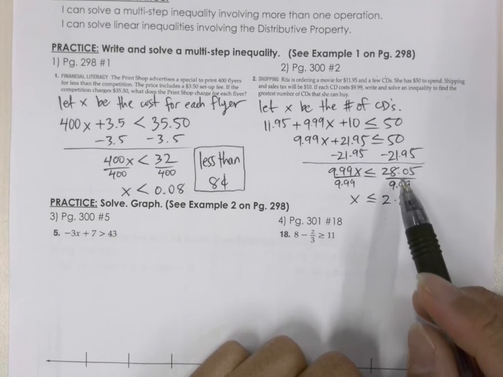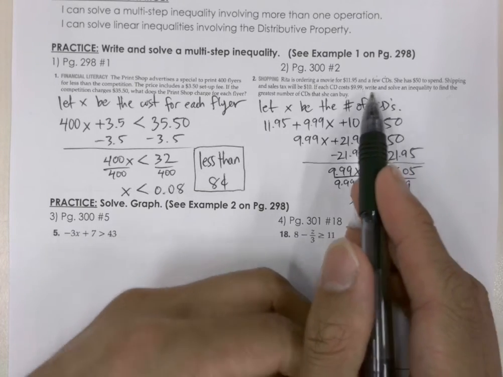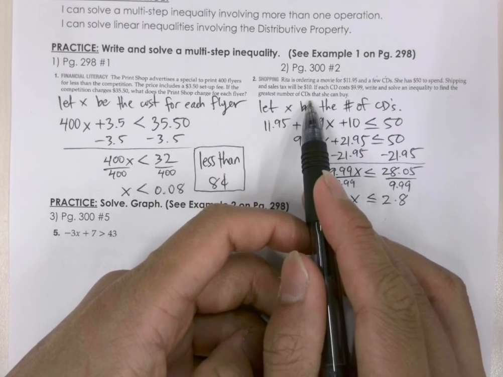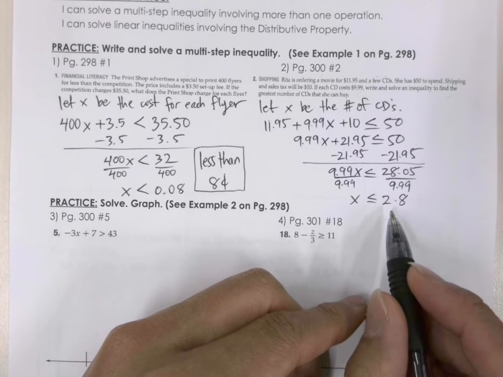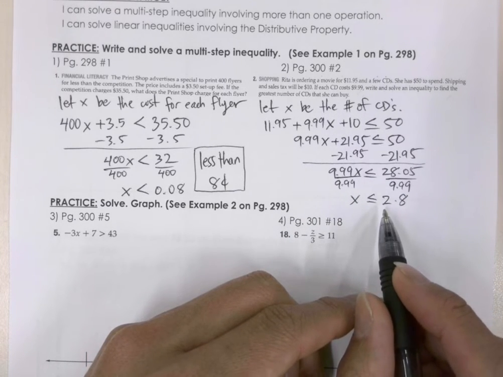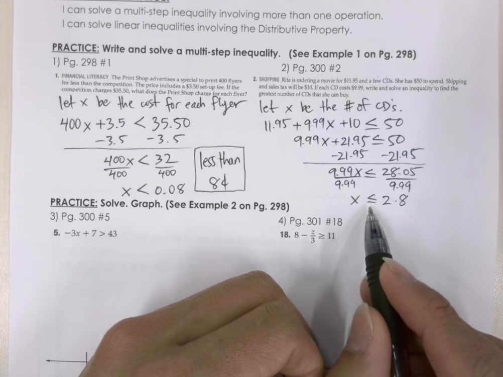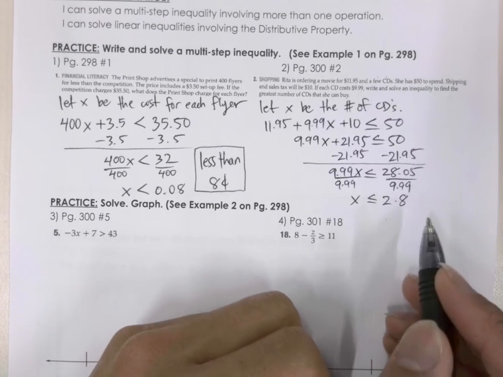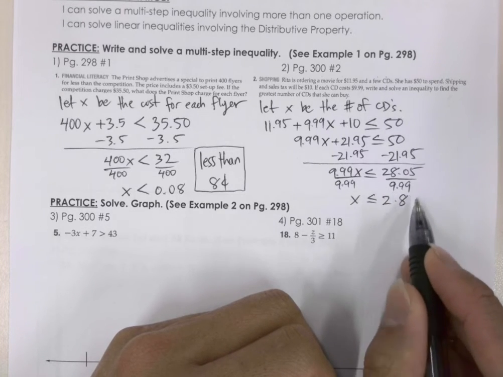And so what is the answer? Well, what's the question? The question is, find the greatest number of CDs that she can buy. And so if you look here, the number of CDs that she buys must be less than or equal to 2.8. However, we cannot buy 0.8 CDs.